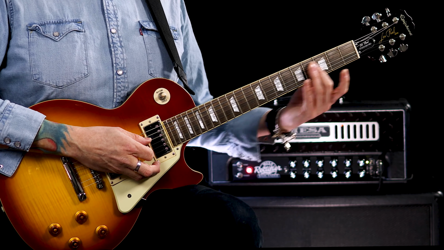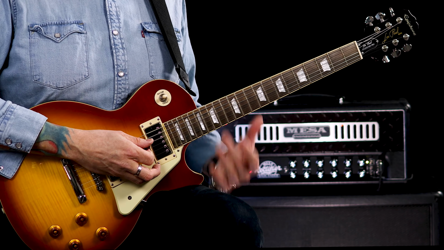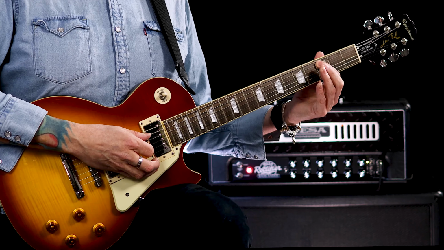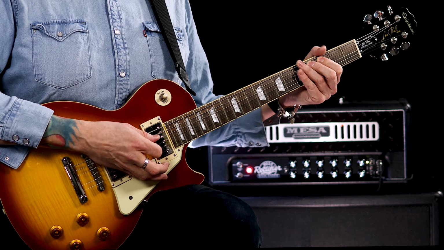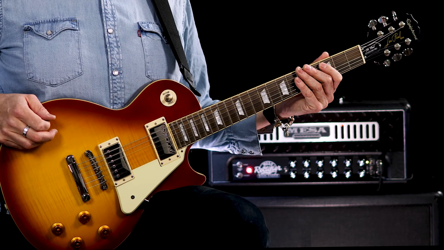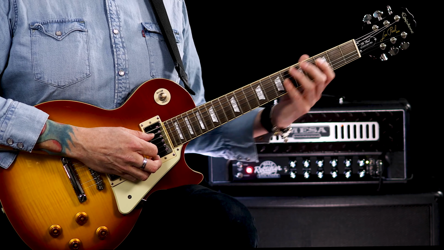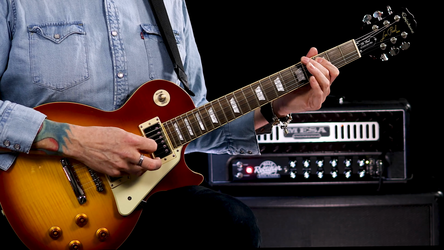Now, we have the series of frets on the guitar. Now, 1 fret, if I just add my 2nd finger, that's referred to as a semitone. A whole tone is 2 frets apart.